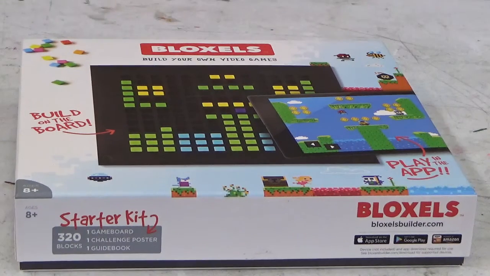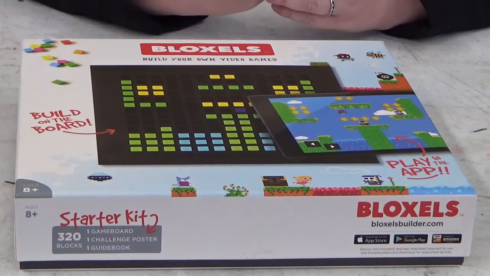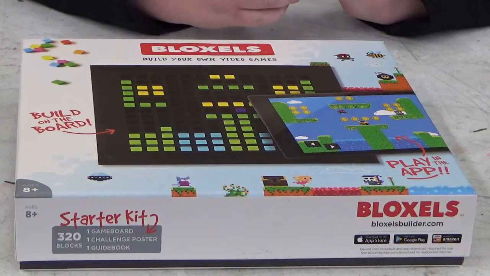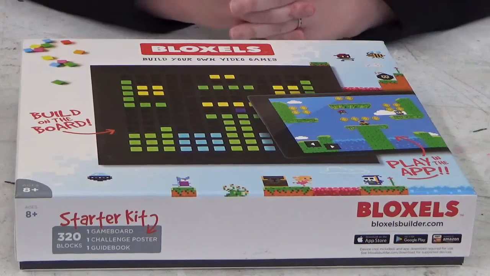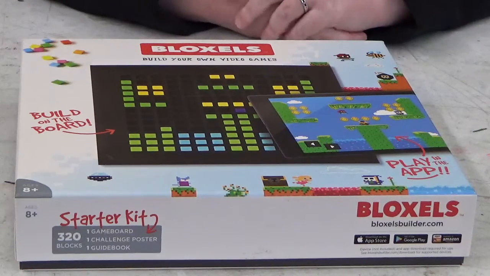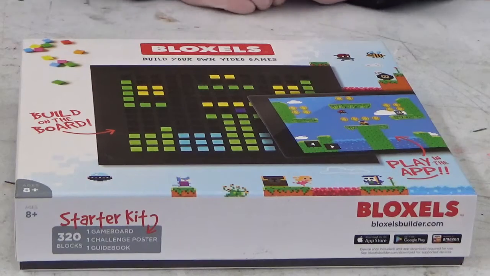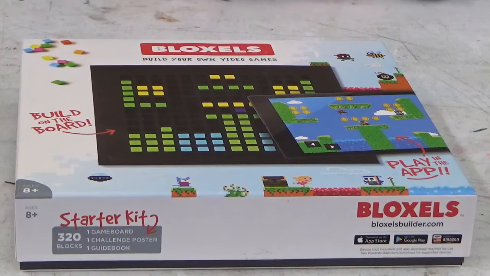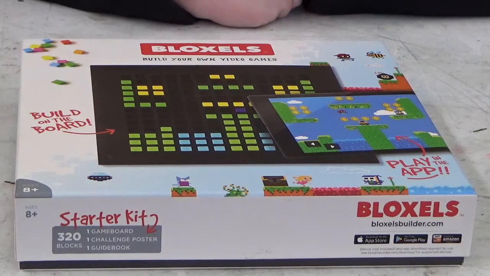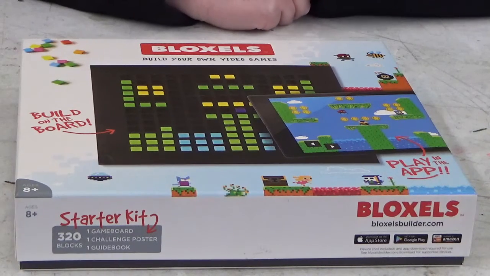Now, Coding Craze is the monthly coding club meeting in which I show you various coding toys and games and show you how they work. And I try and show you everything the library has to offer. I hope one of these days when we come back to in-person programming, I can have workshops where you can create your own video games with Bloxels. But as of right now, I'm just going to show you the Bloxels kit as well as the corresponding app and how it works.